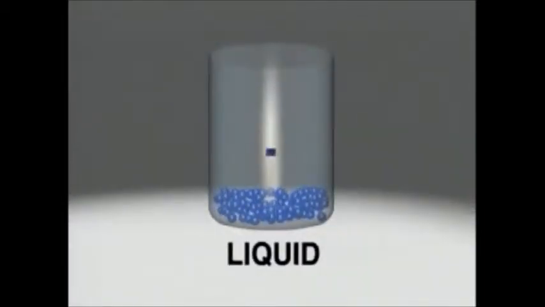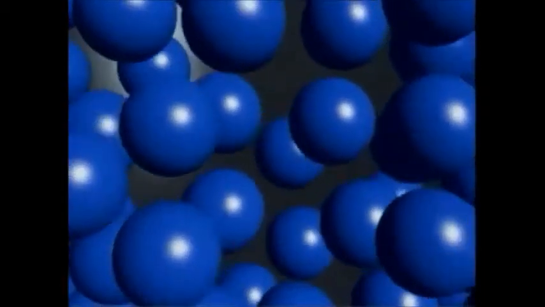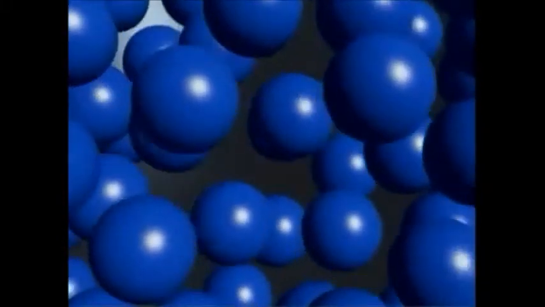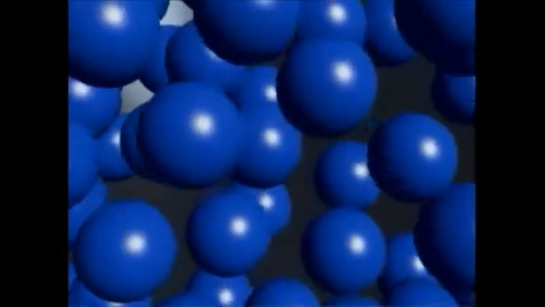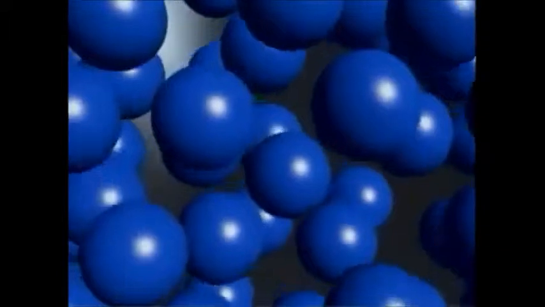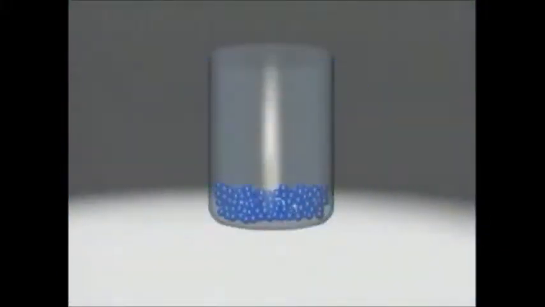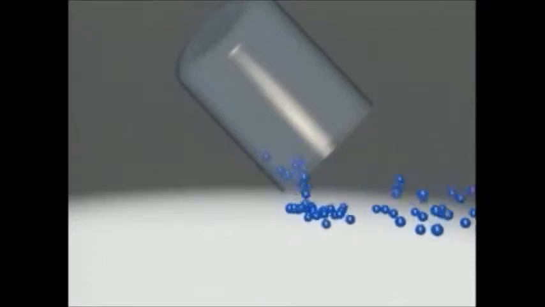Liquids have a definite volume and assume the shape of their containers. The particles of a liquid are closely spaced, and so their motion is still random but much more limited. The particles slip past and collide with near neighbors.